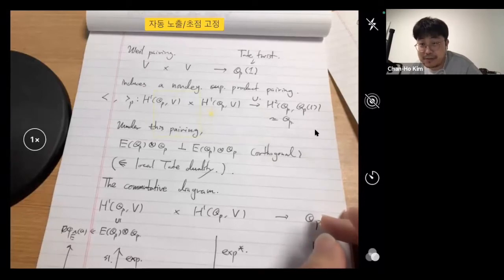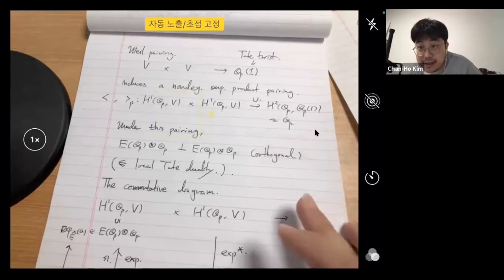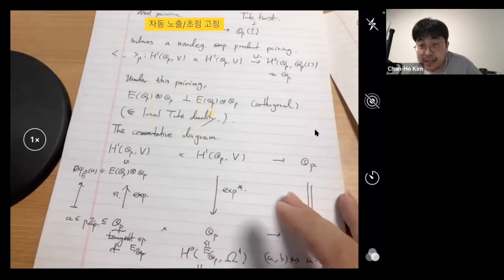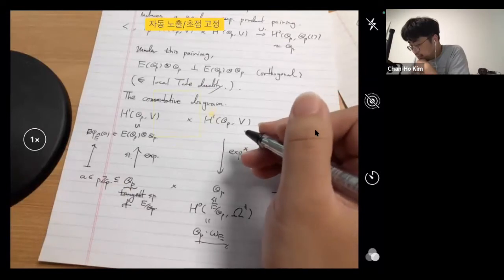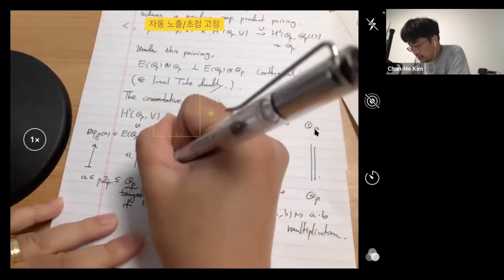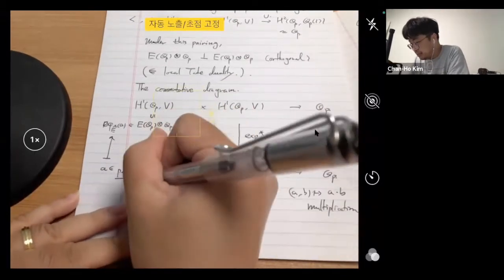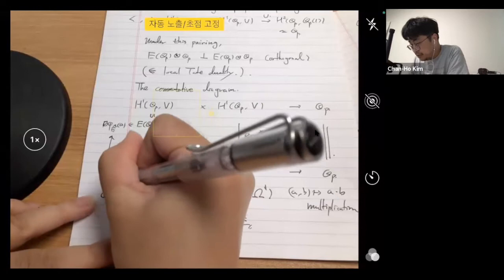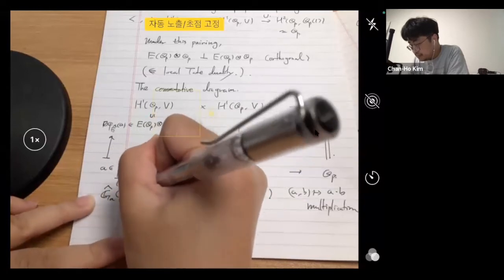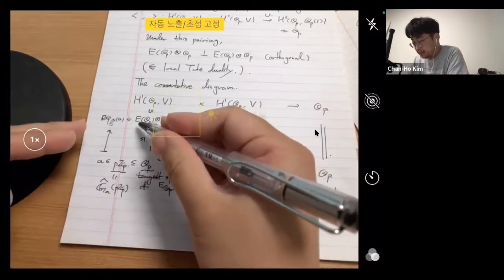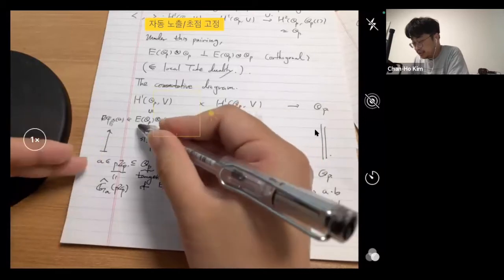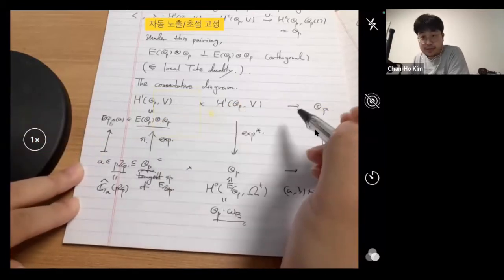So Perrin-Riou's dual exponential map interpolates this dual exponential. Okay, what's the point? So from tangent space to cohomology group, explain the map. So I regard this Z_p, rather than saying this, as the formal group. And then it goes to the formal group part of the elliptic curve, and by inverting p, extend to the whole part, E(Q_p) tensor Q_p.